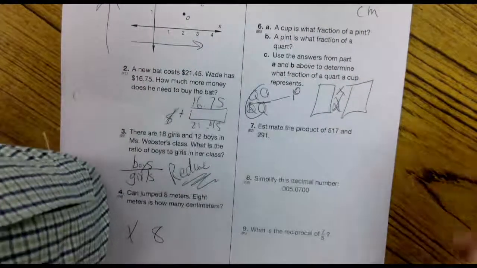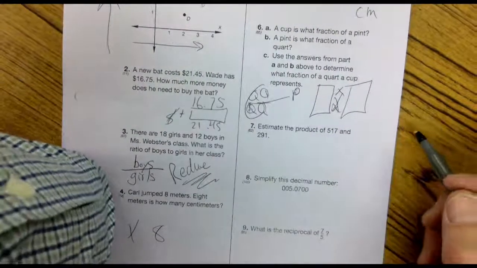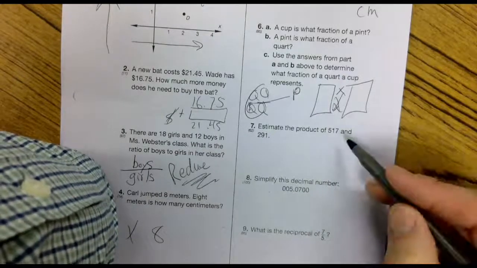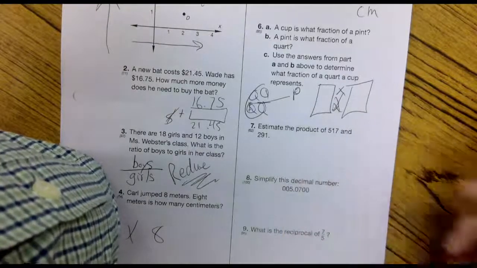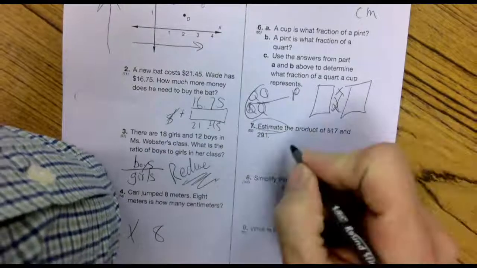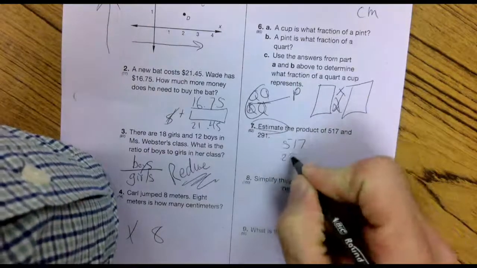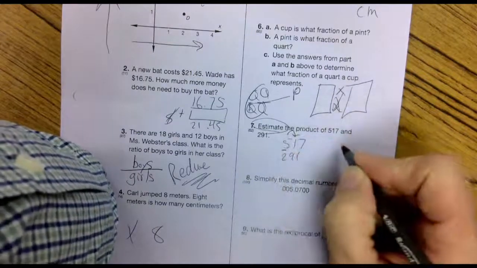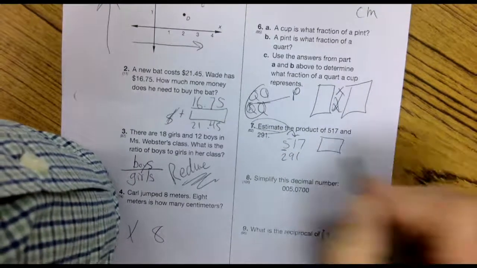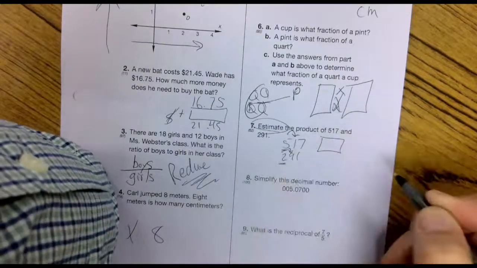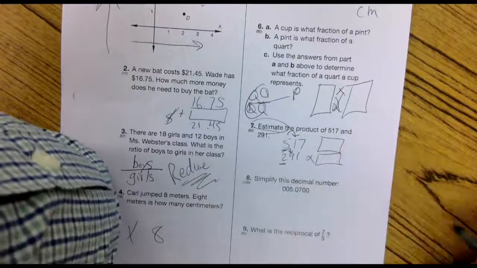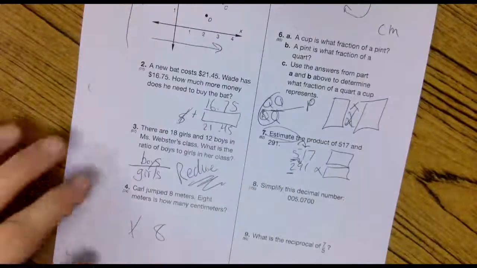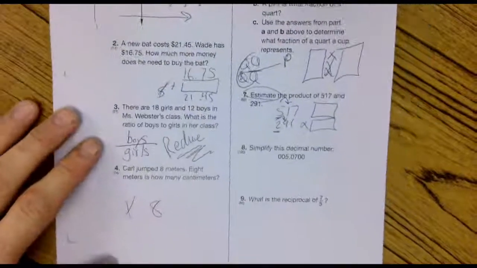Estimate the product of 517 and 229. Don't forget to estimate. I like to write it out first. And then I'm going to underline the 5, look at the 1, and put my new number over here, underline the 2, look at the 9, what does the 9 tell it to do? And then you're going to multiply. Remember, you can multiply the numbers, keep the zeros.